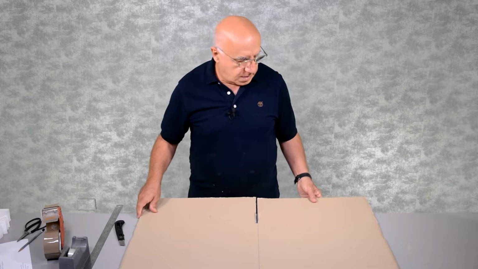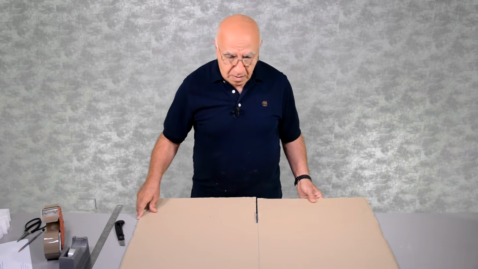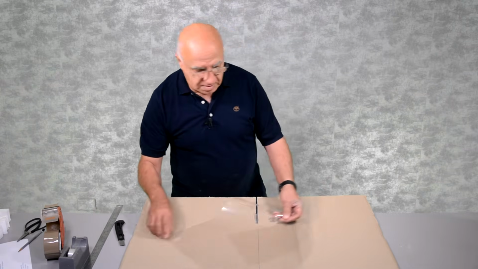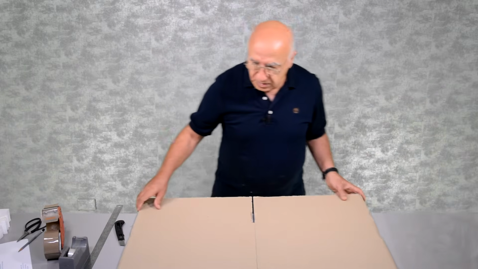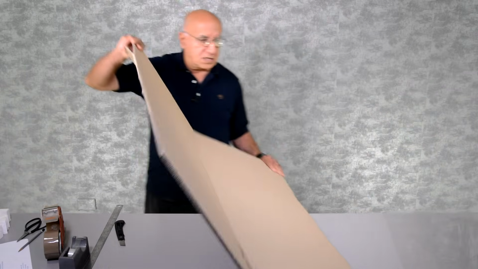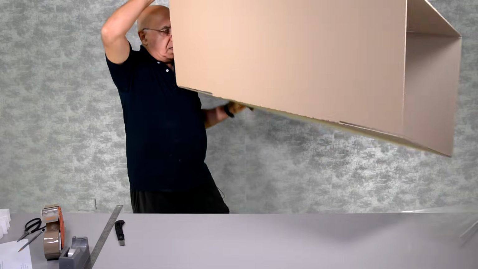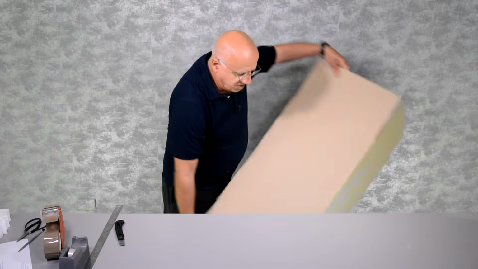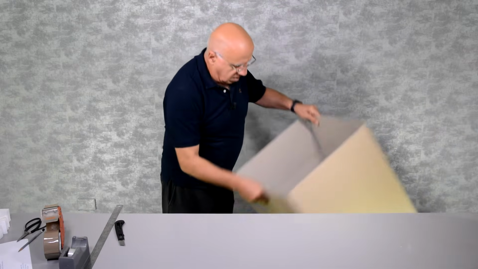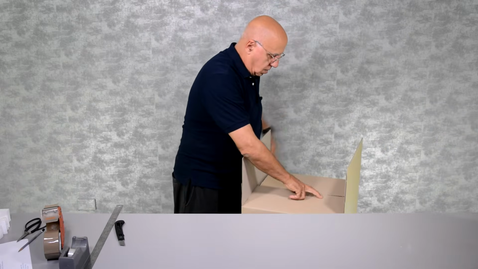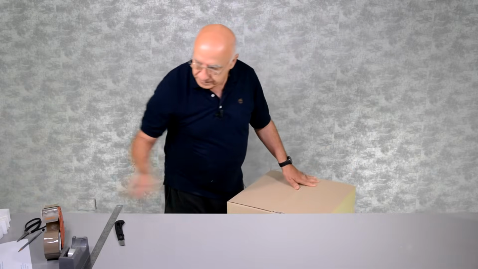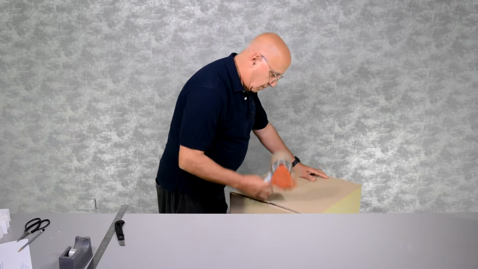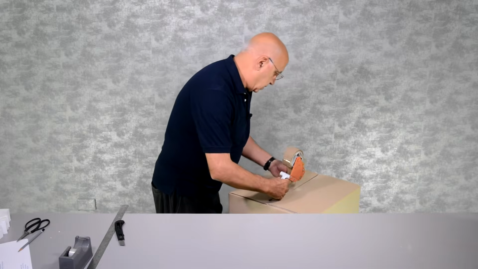That's what I would do. I would not cut like that, because it's a bit hairy. So just turn it like this, and I will do one side first with the heavy duty tape.